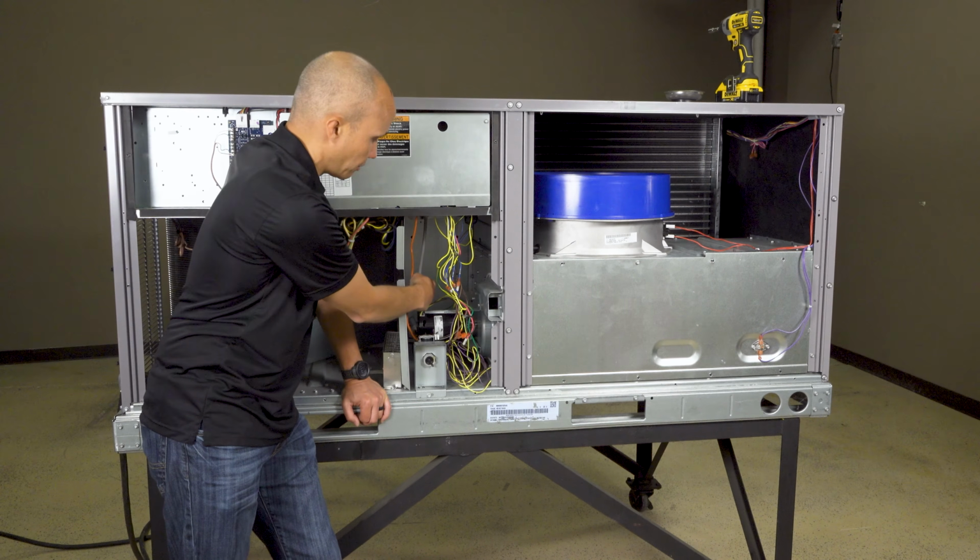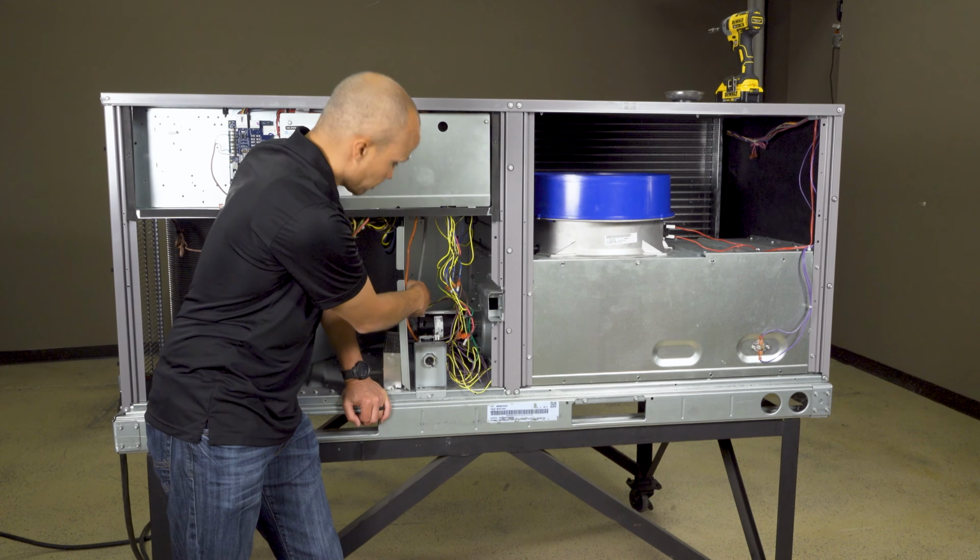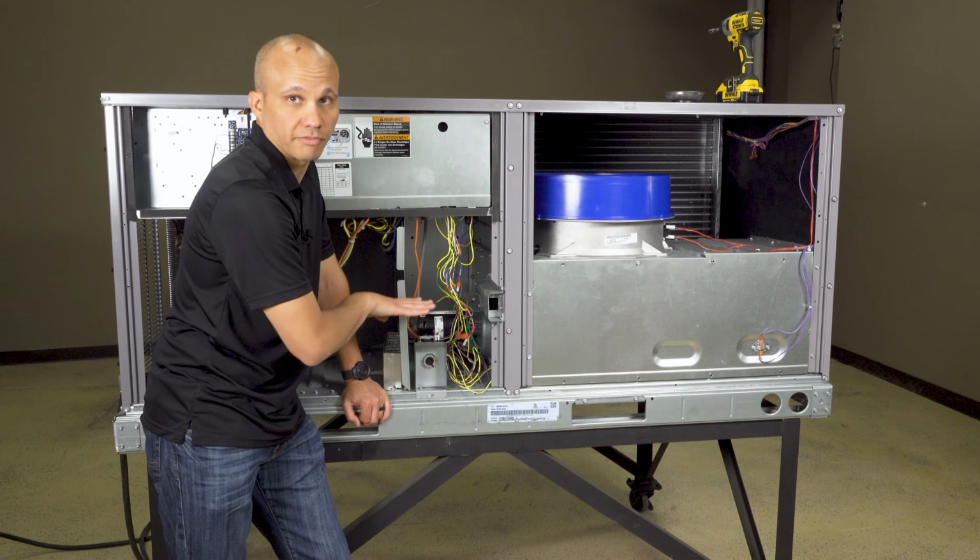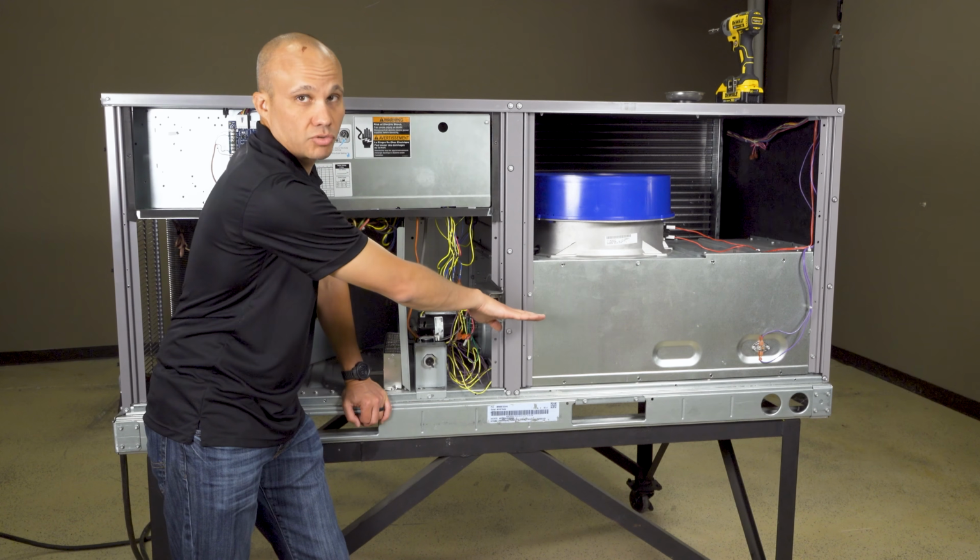So gas valve, inducer motor, and back there, which is a little hard to see, we'll show you a closer view of it in a little bit, is our actual burners. So we have multiple burners in there. They're going to be shooting, if you will, shooting flames into the heat exchanger.